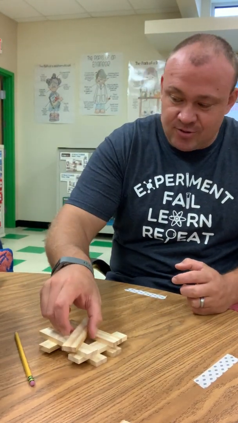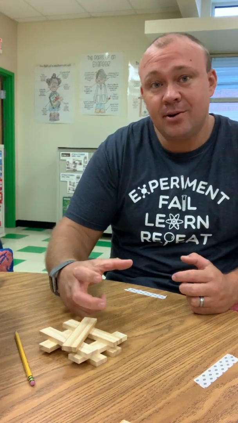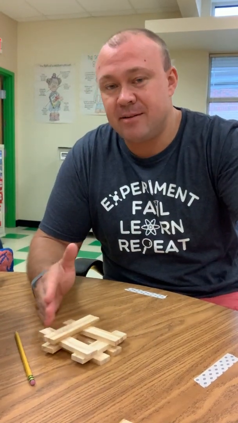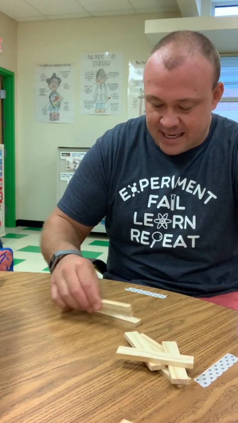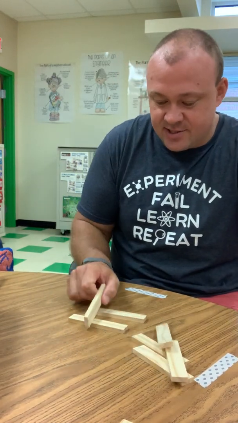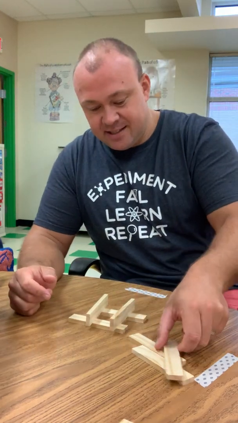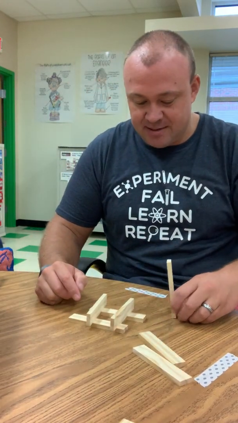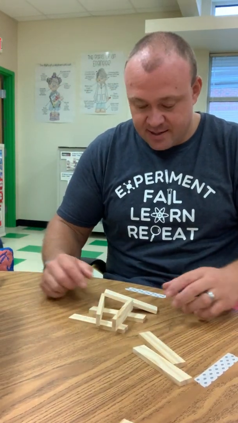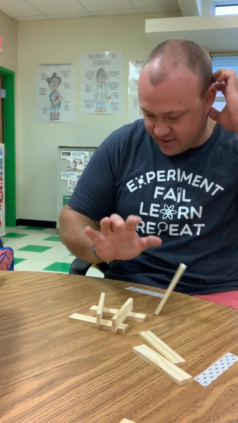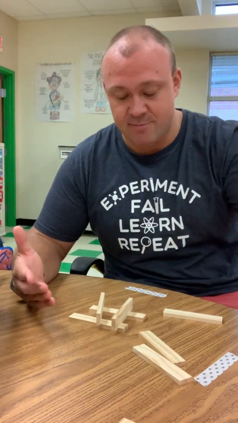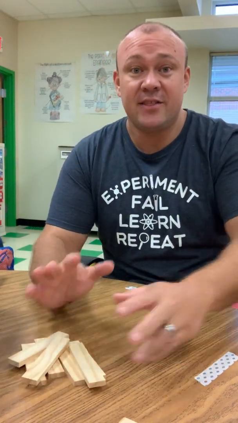okay? And I also do know that the more blocks I put on here, the stronger my structure is gonna become. And I've also noticed that if I lay the blocks flat like this or sideways like this, they're much more stable than if I try to put them standing up like this. They do go like this, but it doesn't take much for gravity to knock them over. All right, so that's my brainstorming.